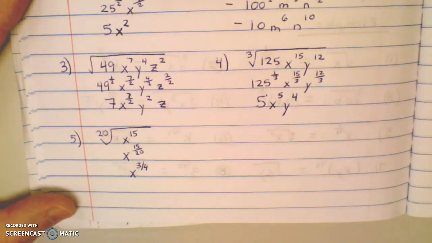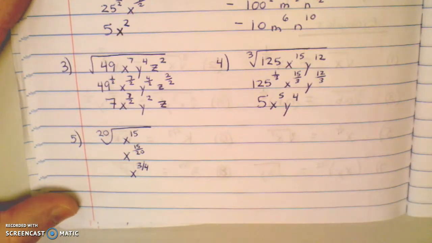That's why we spent some time learning how to do rational exponents. Okay, that's it for this video. You can try some practice problems with these ones.